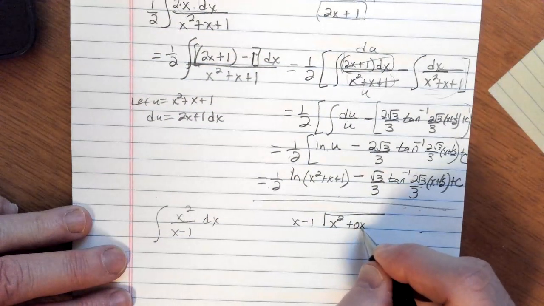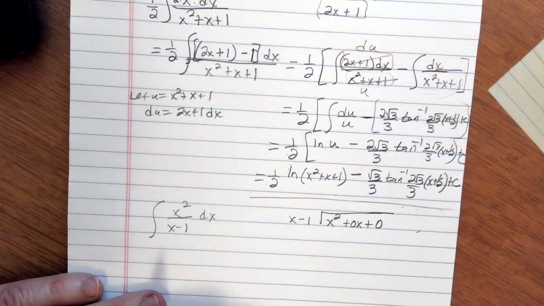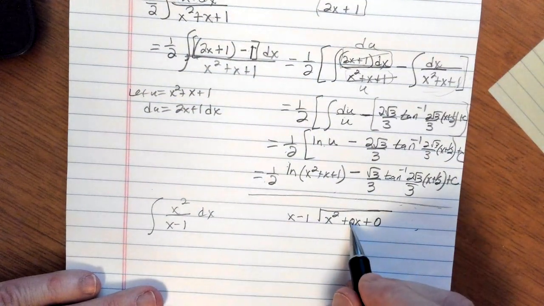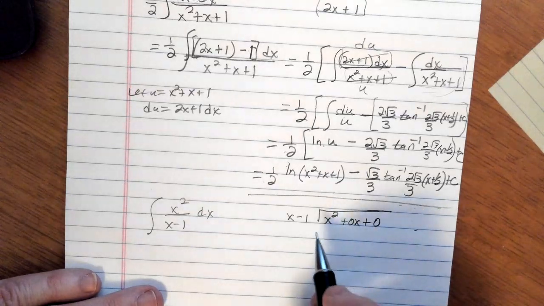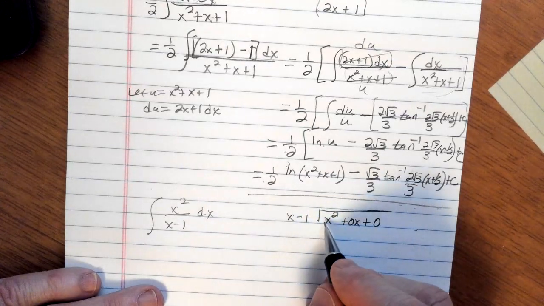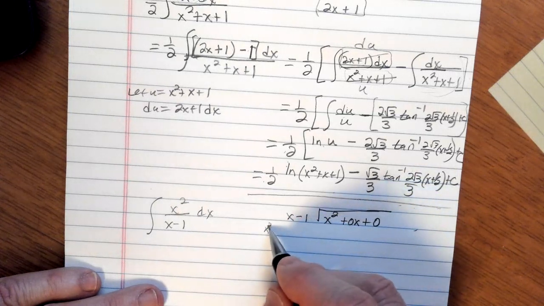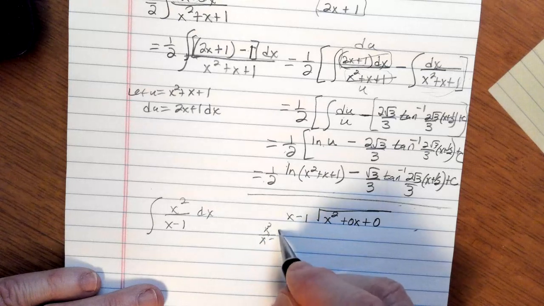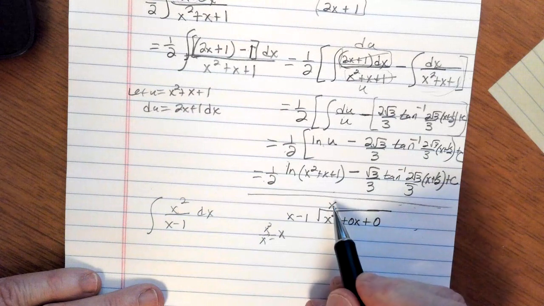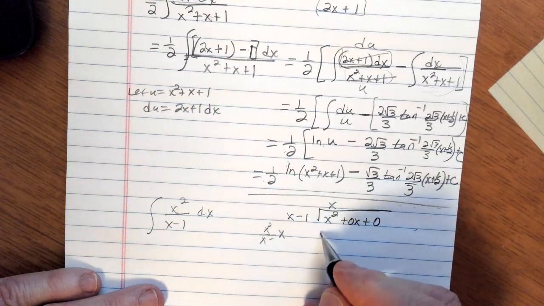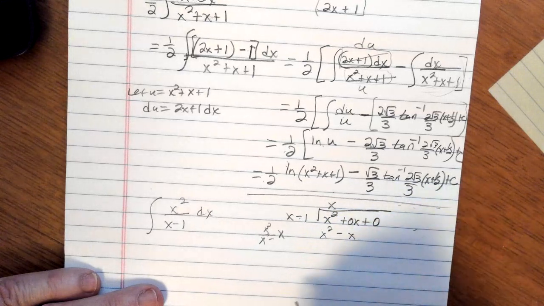When I taught this, I always made sure I had place values for all of the parts. So if it's missing, like there's no x in here, I put 0x. There's no constant, I put 0. For long division then, what you do is you take this term and divide it by this one. So I do x squared over x. Well, that just equals x, and I put that up there. Then you multiply: x times x is x squared. x times -1 is a minus x.